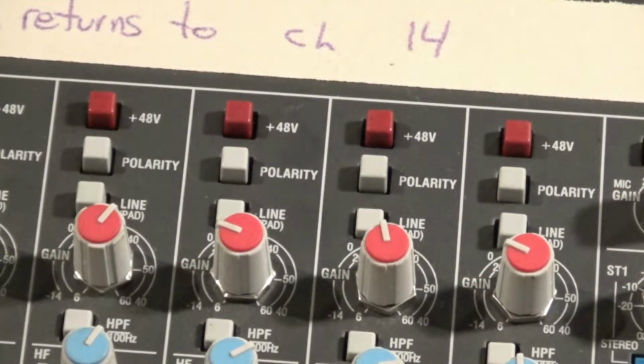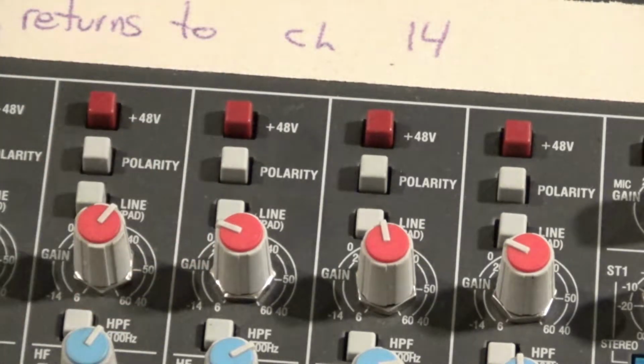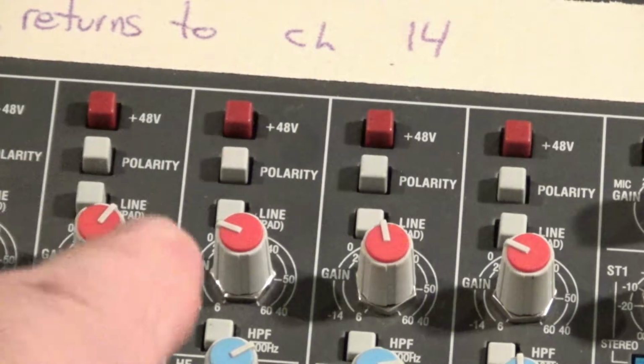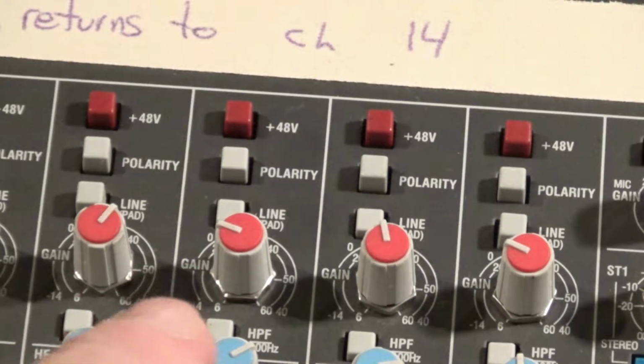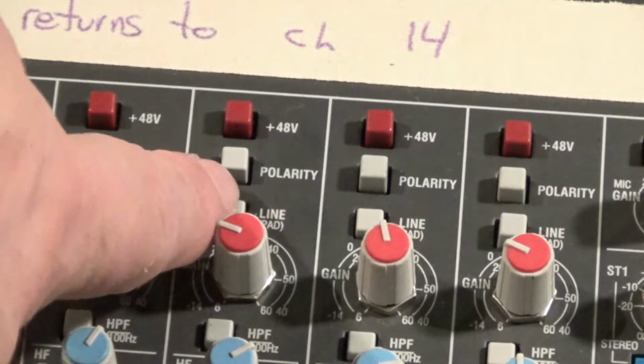Next down is a button that says line pad. What that button does is it differentiates between taking your signal from the quarter-inch input, which is the unbalanced input, or a microphone balanced input. In the case of a microphone cable coming in, which is a balanced input, this also acts as a pad.